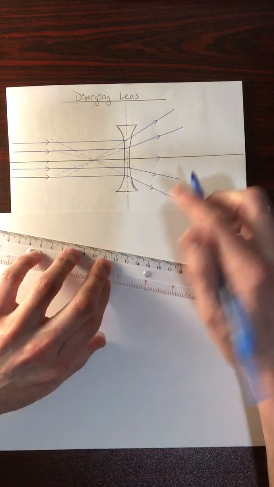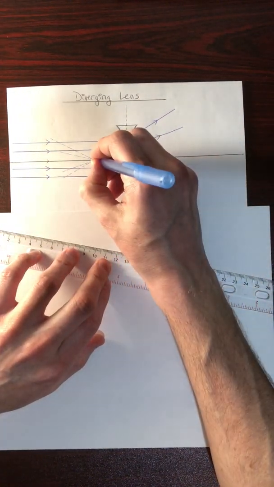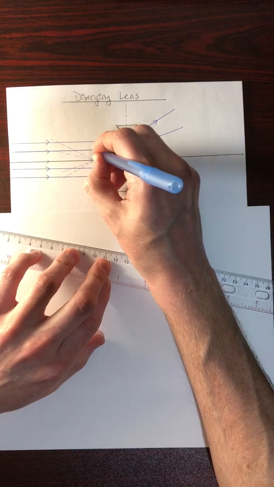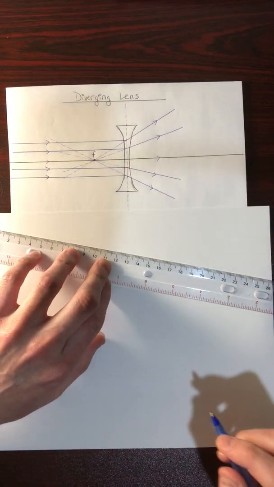Okay, and so they're all going to intersect if we trace them back, and this here is our focal point.